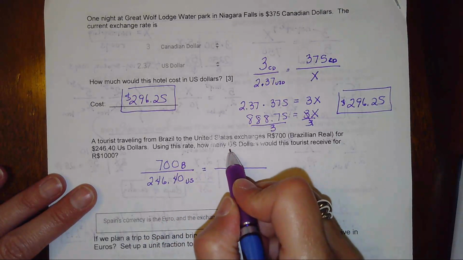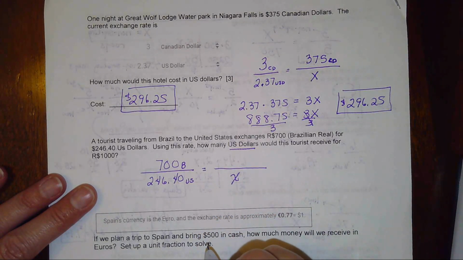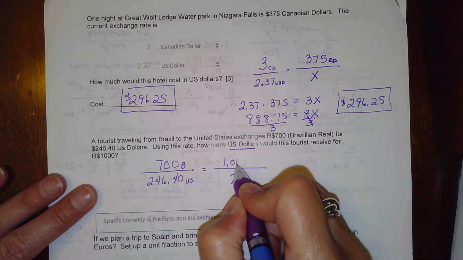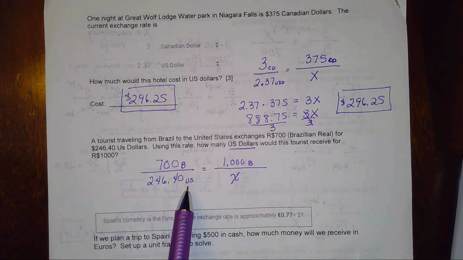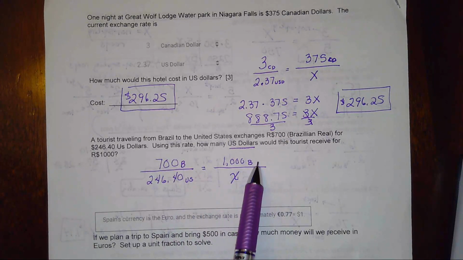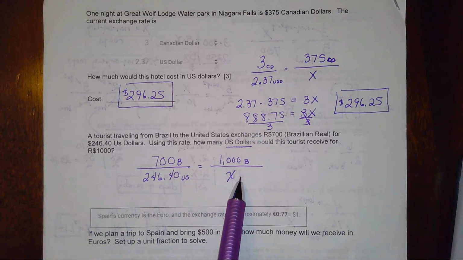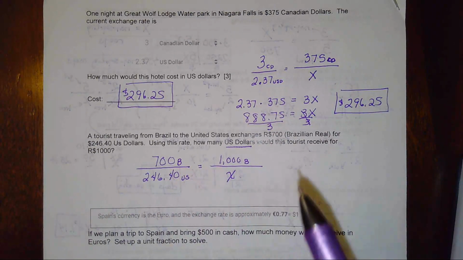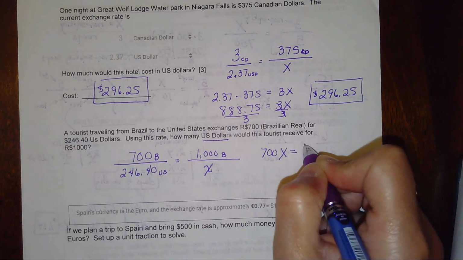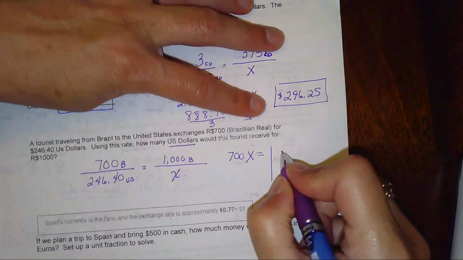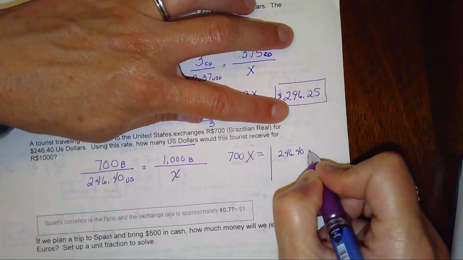So we're looking for how much money in US dollars would someone receive if they gave them 1,000 Brazilian reals. So you see I have from Brazil on the top, US on the bottom. From Brazil, see, the Brazilian reals on the top, and then unknown amount of money in US dollars on the bottom. Oh, let's cross multiply. So 700 times X equals $246.40 times 1,000.